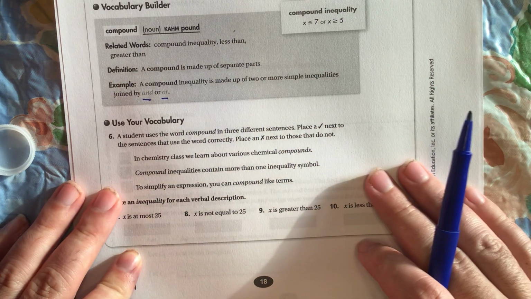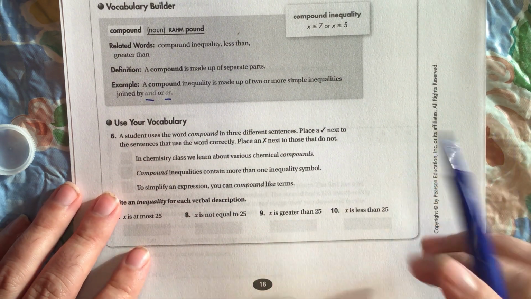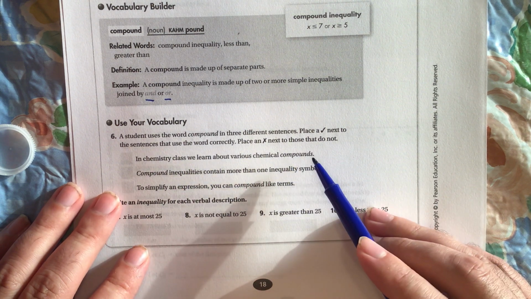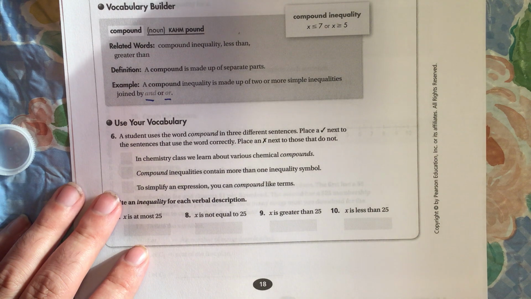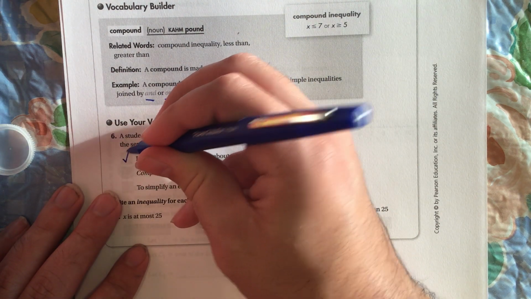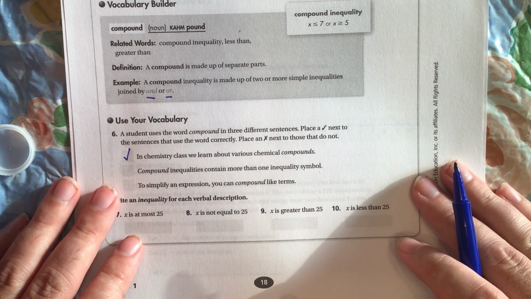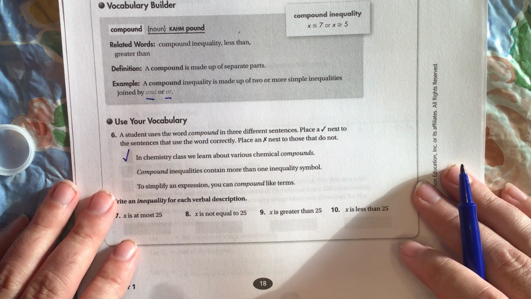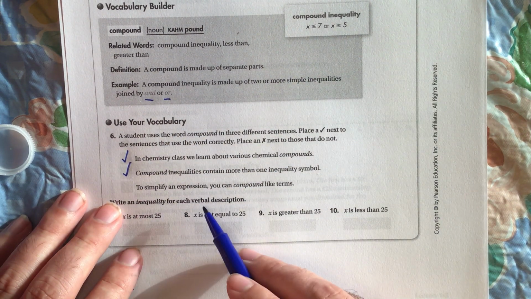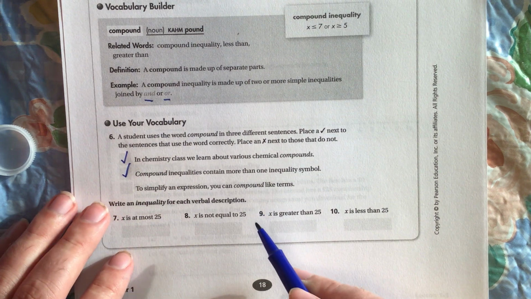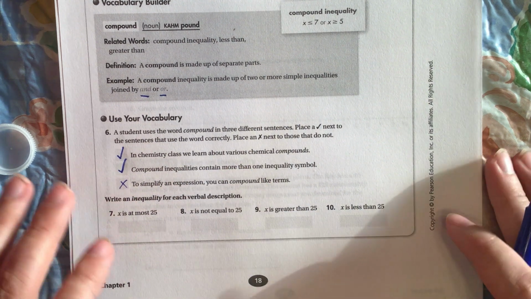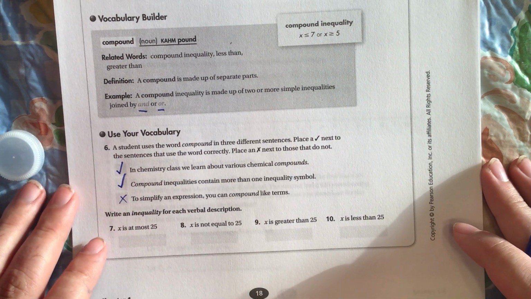All right. A student uses the word compound in 3 different sentences. Place a check mark next to the sentences that use the word correctly and use an X for those that do not. So in chemistry class, we learn about various chemical compounds. That's a correct way to say compound in chemistry class. A compound inequality contains more than one inequality symbol. We just talked about that up here. That's true. To simplify an expression, you can compound like terms. That's not really the right way to say it. We'd say combine like terms. So that's not really the right way we use the word compound.